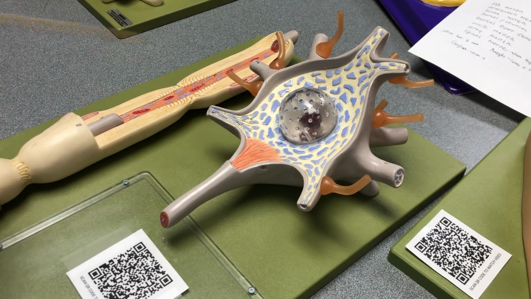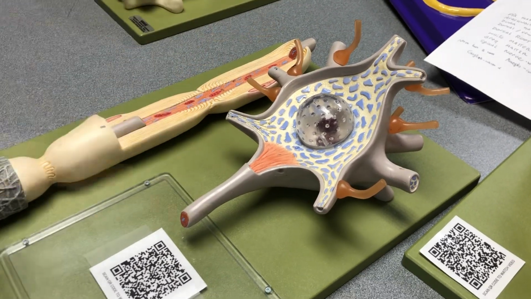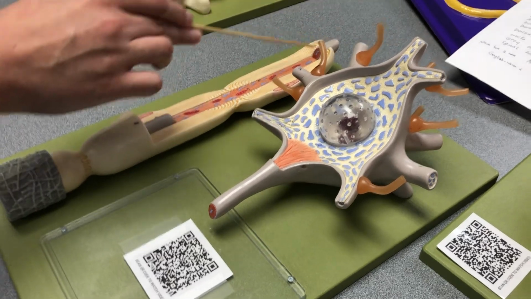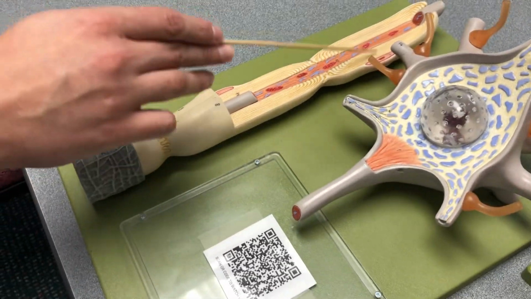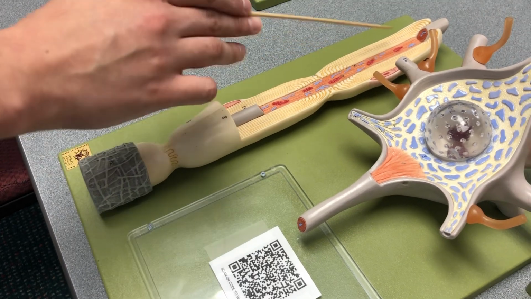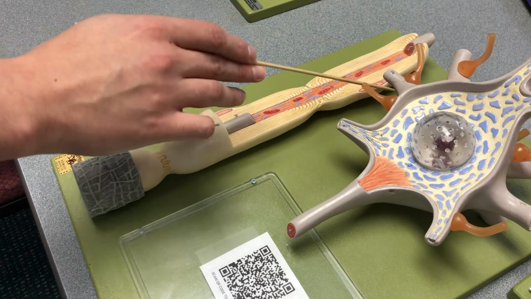This right here is just the continuation, right? They couldn't fit it on the model, so they cut it and they put it here. So this is the axon of this neuron here, but it's being covered by another cell here. This whole cell, you see a nucleus there. This entire cell is called a Schwann cell.